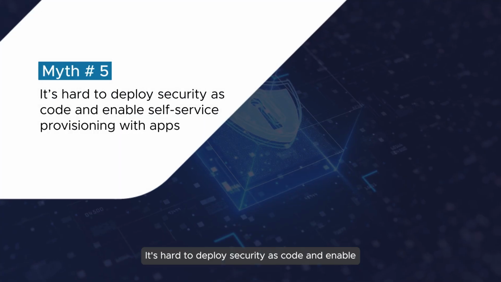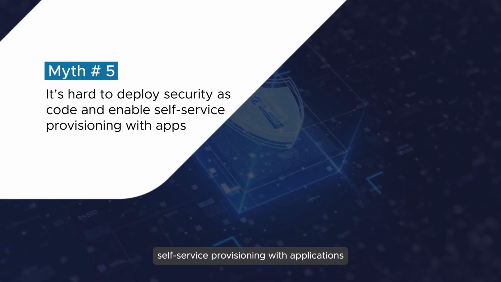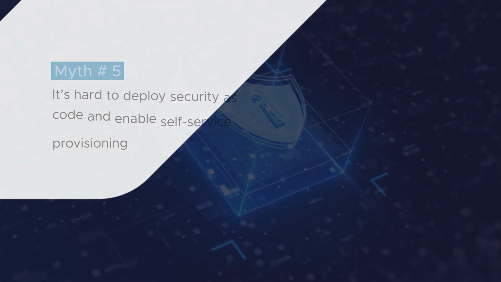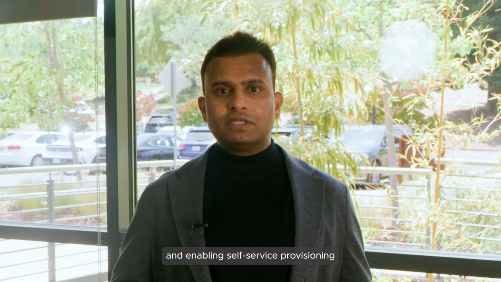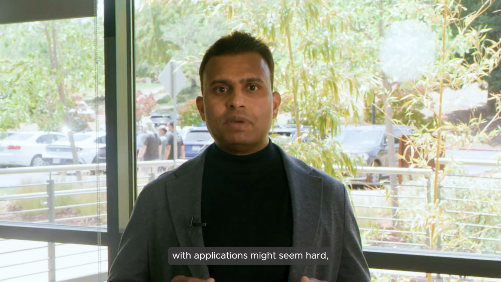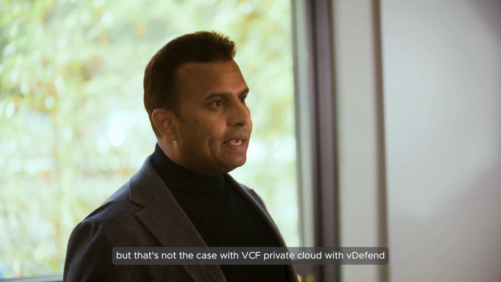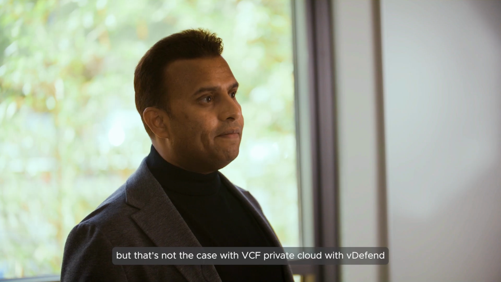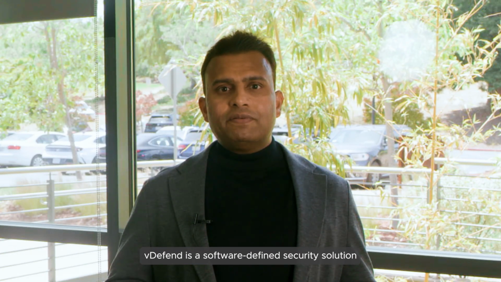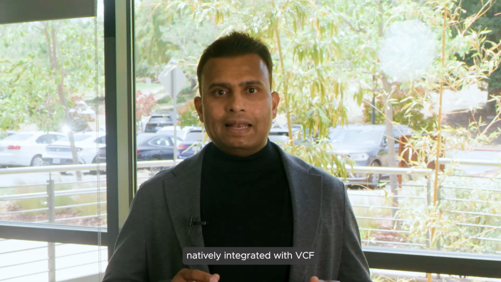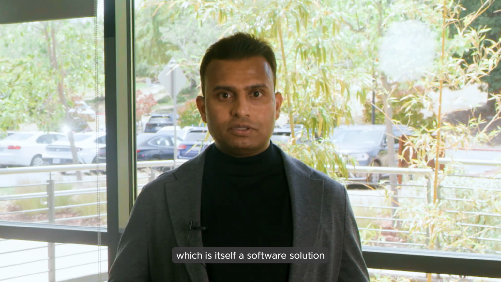It's hard to deploy security as code and enable self-service provisioning with applications. Deploying security as code and enabling self-service provisioning with applications might seem hard, especially with bolt-on security tools. But that's not the case with VCF Private Cloud with vDefend. vDefend is a software-defined security solution natively integrated with VCF, which is itself a software solution.